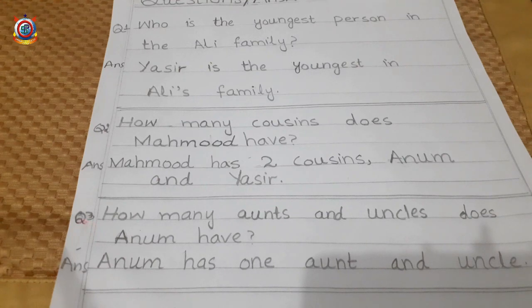You will write the question, how many aunts and uncles does Anam have? And the answer you will write like this. Anam has 1 aunt and uncle.